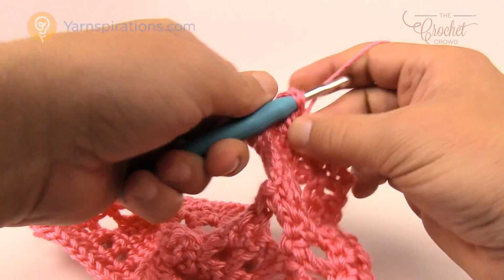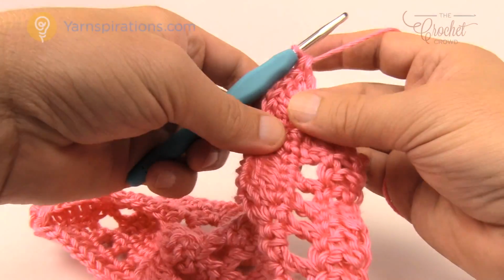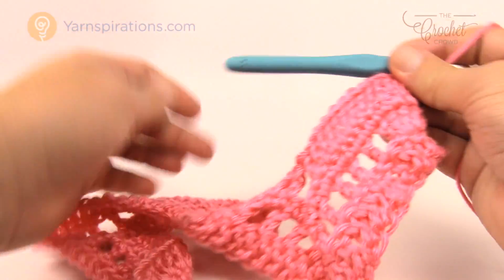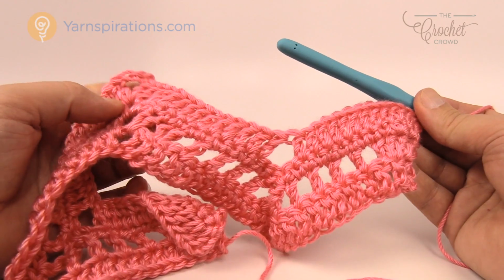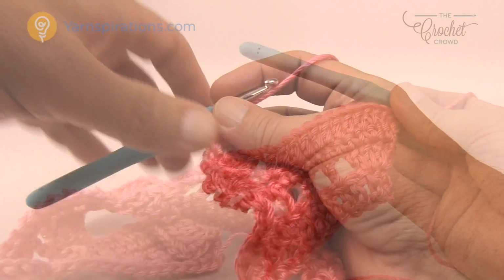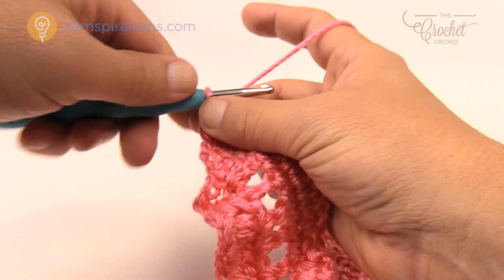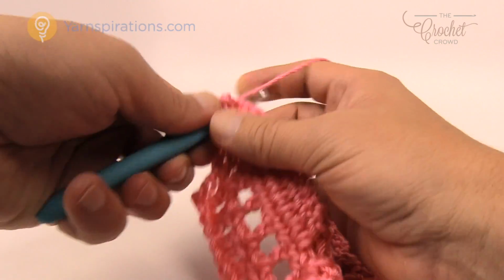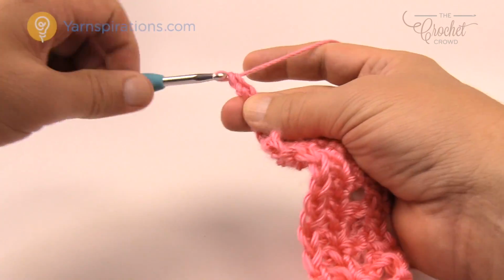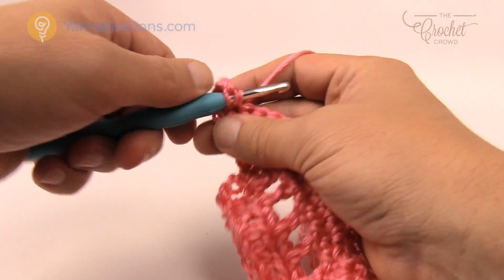And that concludes row number 3. So we still have rows 4 and 5 to do, and let's turn our work and do row number 5. Or sorry, row number 4. So let's do row number 4. We're gonna start off by chaining a 3, which counts as a double crochet, and we're gonna double crochet into the first same stitch. And we're gonna double crochet 2 times into the next stitch.